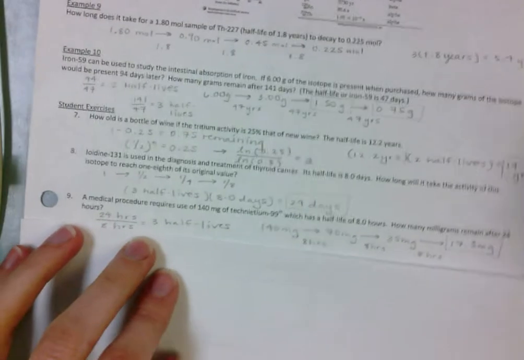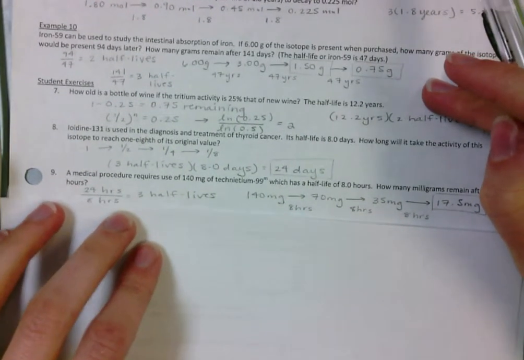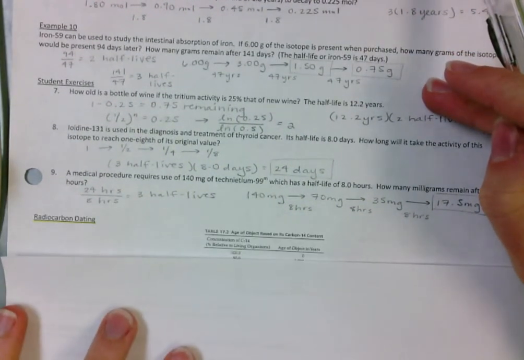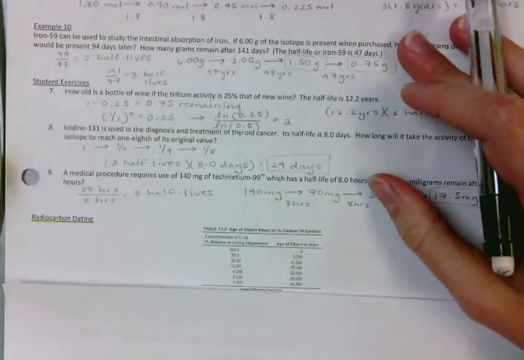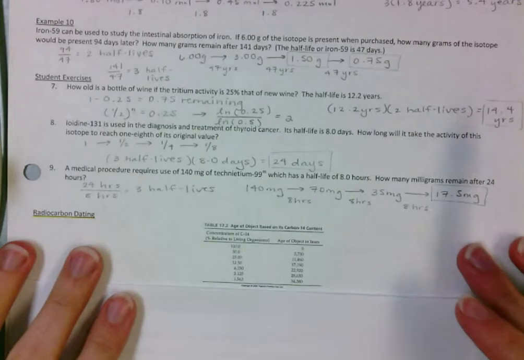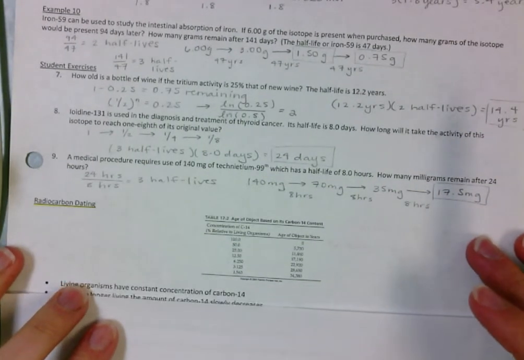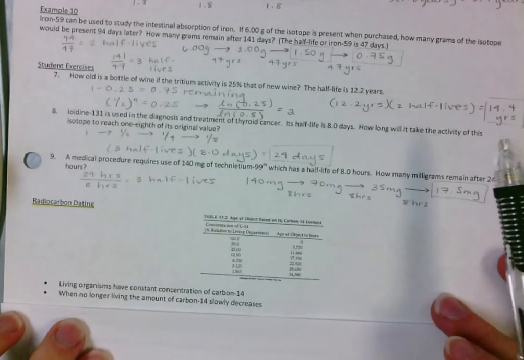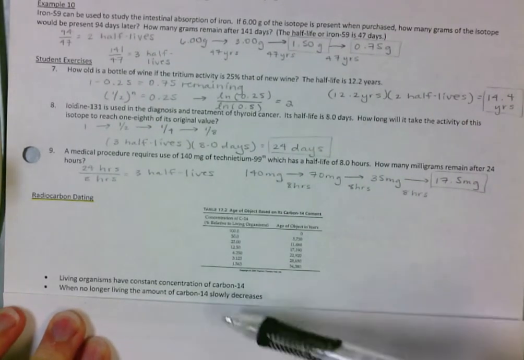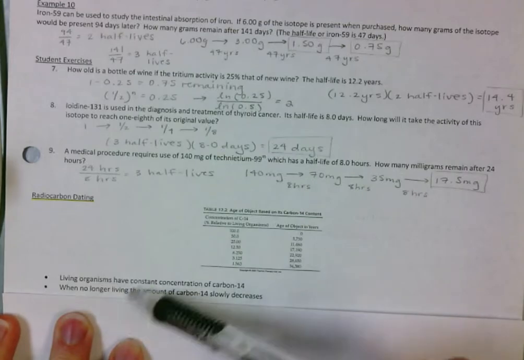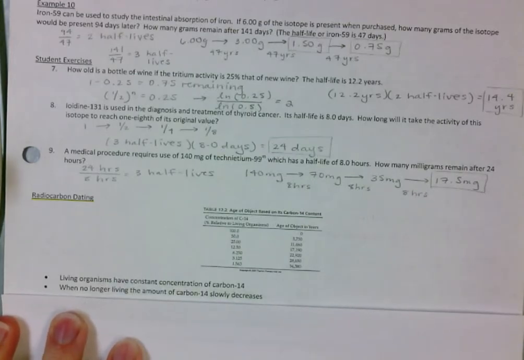Okay, so I'm going to skip 8 and 9. And you can check your answers there if you want the practice. Okay, the next thing we're talking about is radiocarbon dating. So knowing the half-life of carbon-14 and these concepts here, we can figure out the age of certain things.